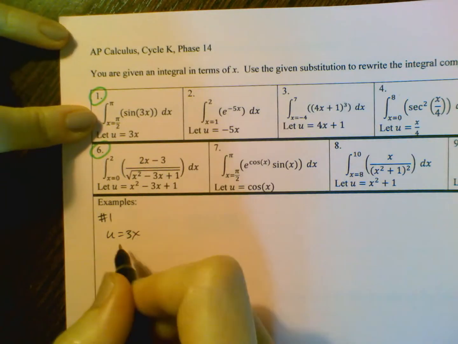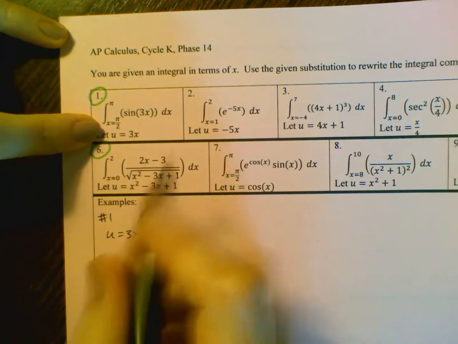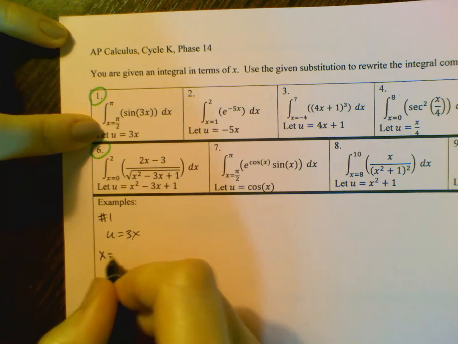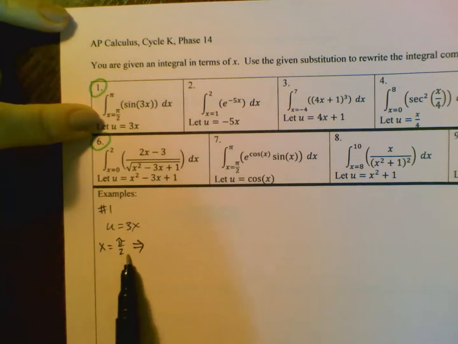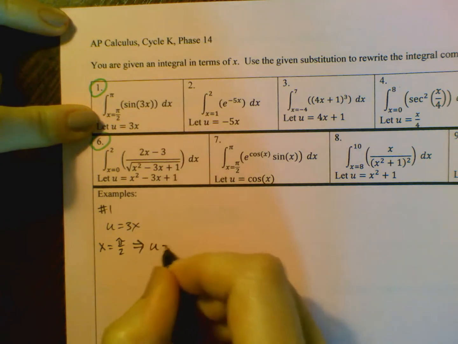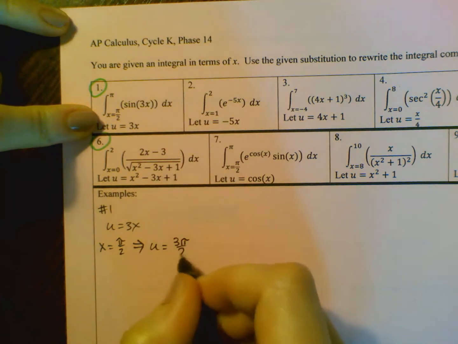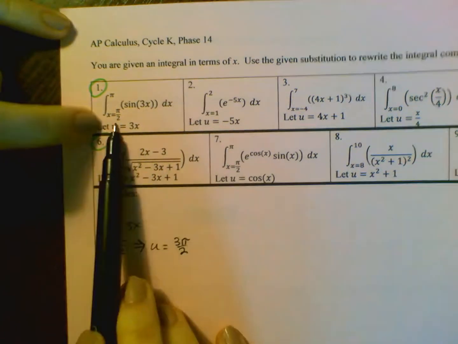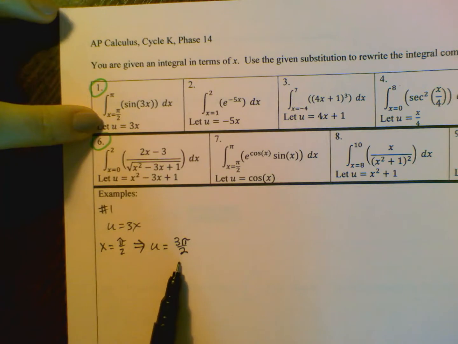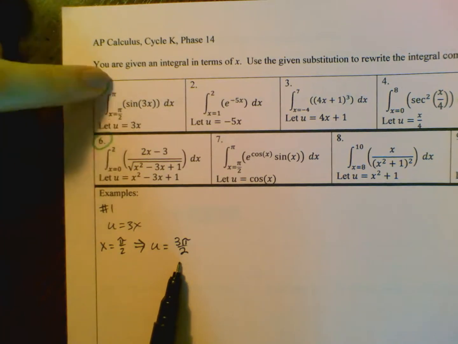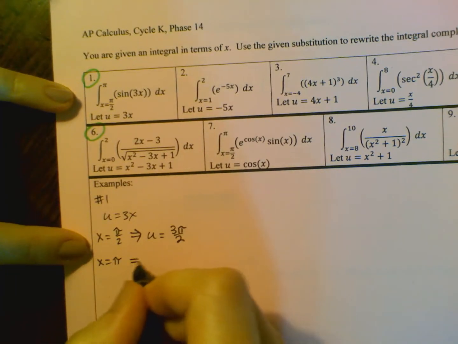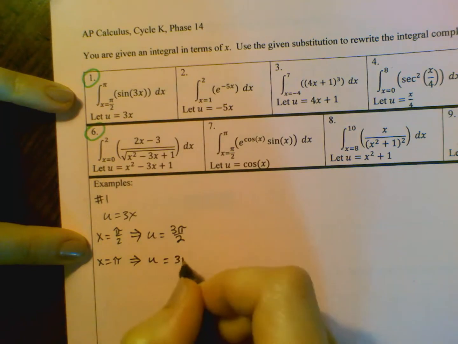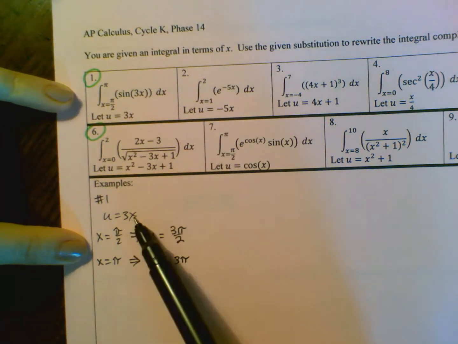So u equals 3x. All right, so let me just write that up there. So now I've got this bottom endpoint. So x is pi over 2. Guys, if x is pi over 2 and u is 3x, you just plug this in for the x and you get what u is. So u is 3 pi over 2. All right, so this bottom endpoint is going to turn into this because we want these to be u values and not x values. And then x is pi, that's the top one, then u is 3 pi. All right, you're just plugging pi in for that.